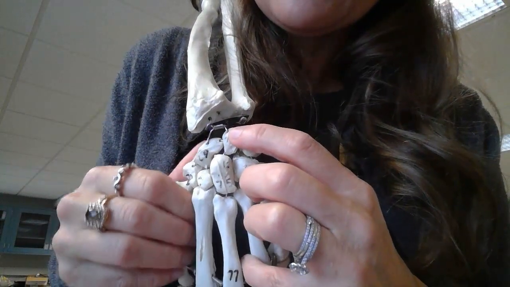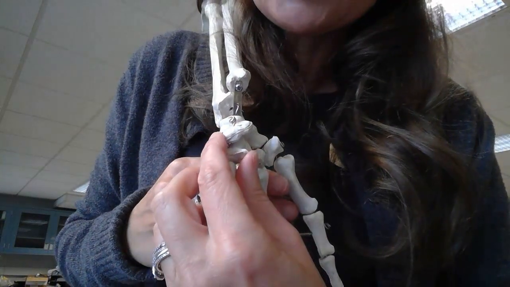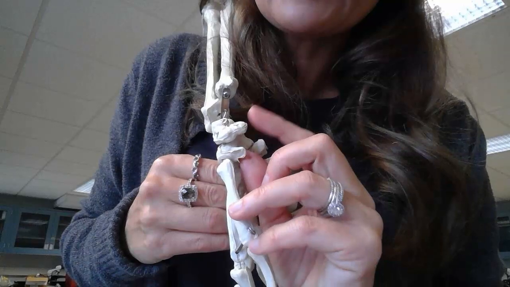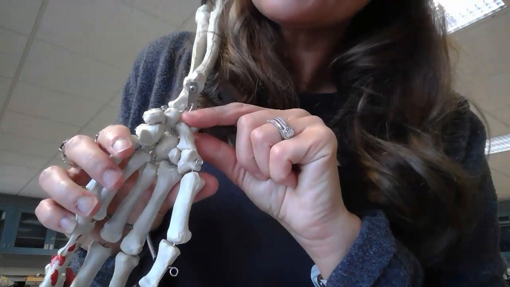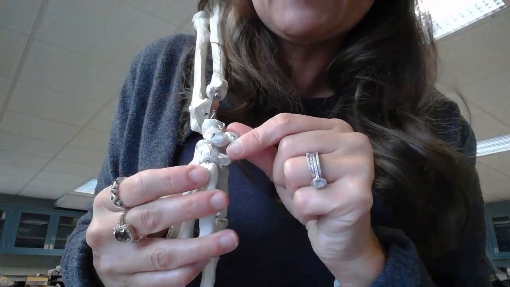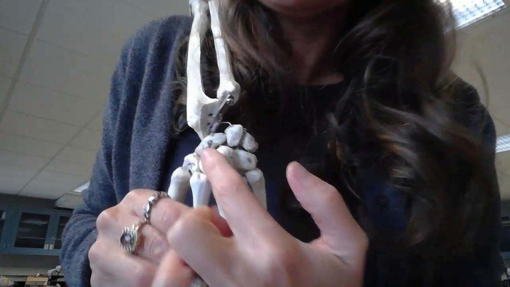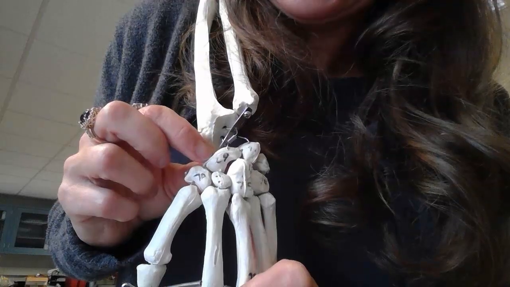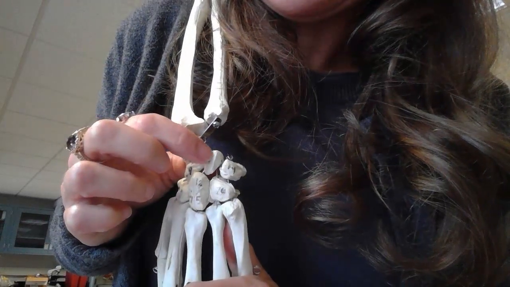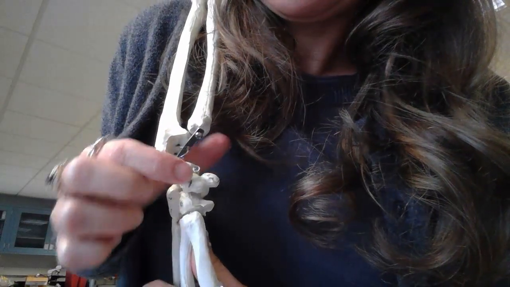lunate beside it, triquetrum, and on the back side of the triquetrum, you'll see this little piece attached called the pisiform. Now it looks like a little garden pea, and so that garden pea is the pisiform. So let's go over that again. We've got our scaphoid, we've got the lunate, triquetrum, pisiform in the back, that little piece sticking out.